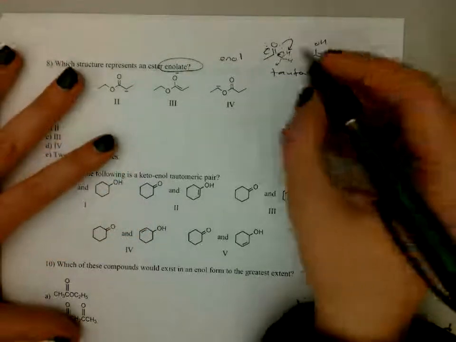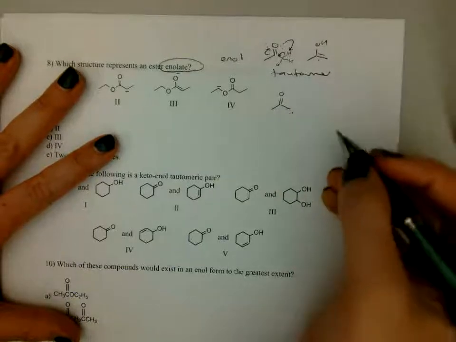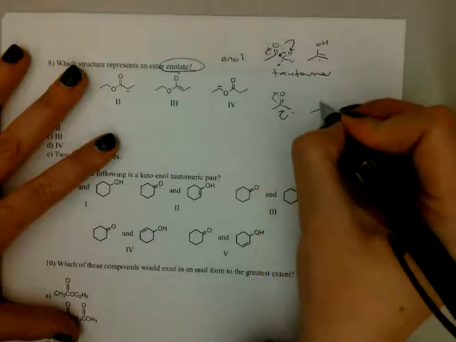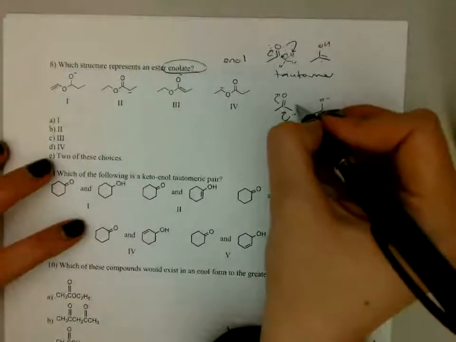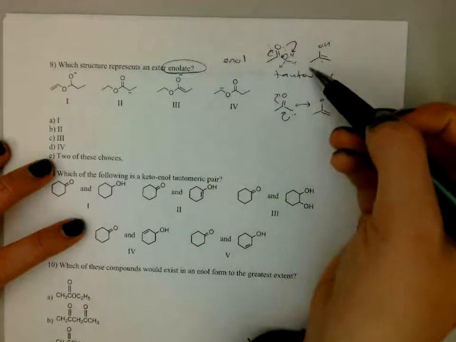That's different than resonance, which takes place when you have an ion, right? If you have an ion that looks like this, no atoms are actually moving when you kick this up. You just have electrons moving. So that's the difference between the enolate ion, the resonance structure, and the tautomer.